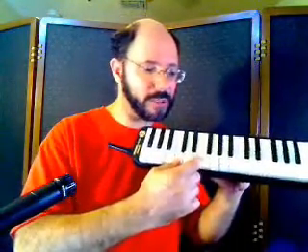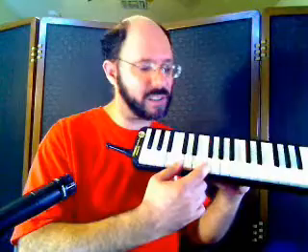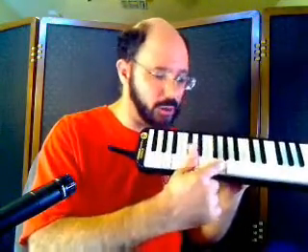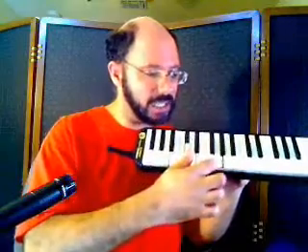Then how far is it from C to G? Well, we know that C to F is 5 notes. So F sharp is 6 notes, and G is 7 notes. So from C to G, it's 7 notes. So from C sharp to G sharp, it is also 7 notes.